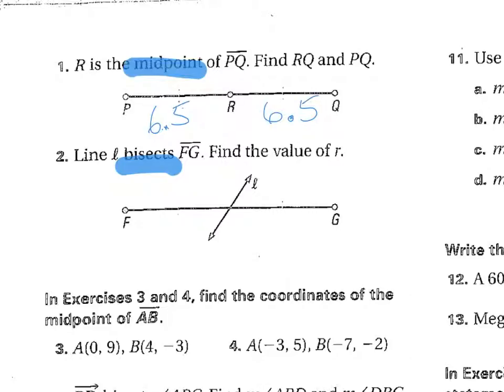And what's PQ? Well, just add them together. Mental math moment. 6 and 6 makes 12, right? Take 6 plus 6, that gives you 12. 0.5 and 0.5 makes 1. So that means your whole thing's going to be 13 units long.